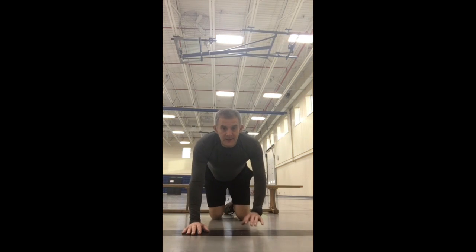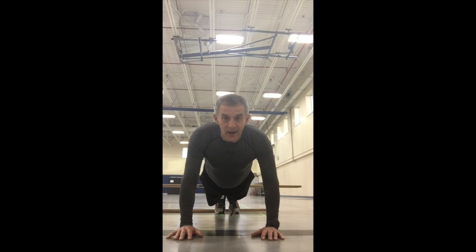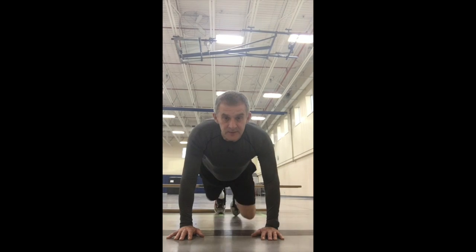A closed chain is where the distal end is fixed, as in a push-up. So in a push-up position, my hands are fixed where they are, and the proximal end, i.e. my body, is free to move. Okay, simple. Right, so we're going to do one of each for the upper extremities and for the lower extremities.